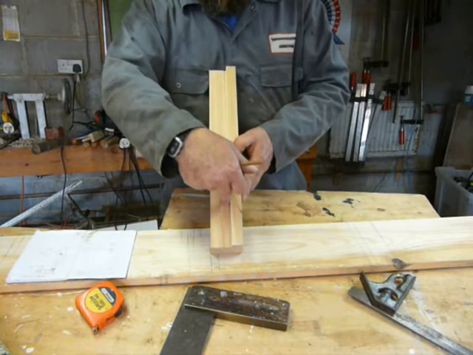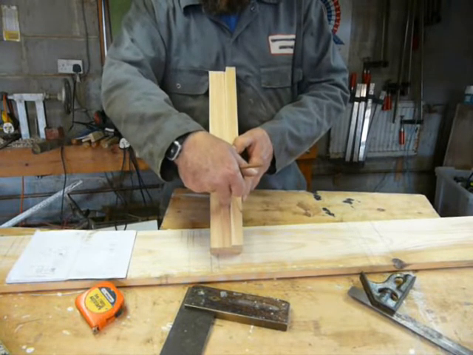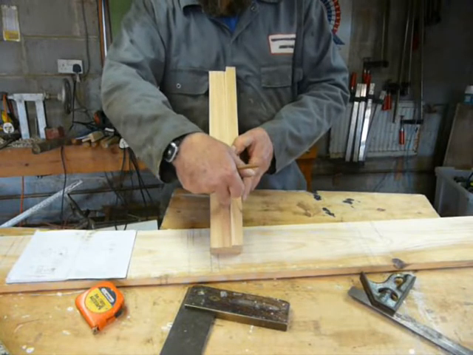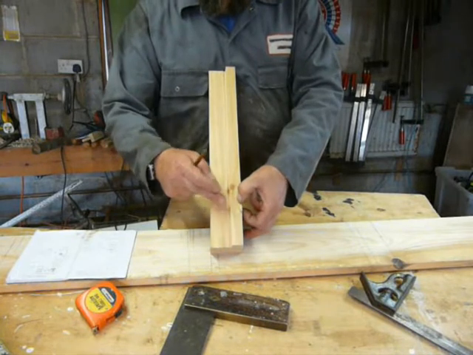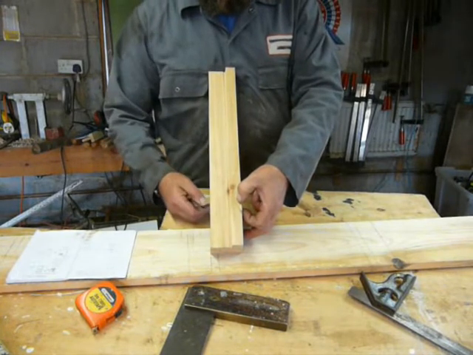So therefore you're better off setting out the mortice and tenons around the shoulder. So if we set it out here, it wouldn't be anywhere in the middle.